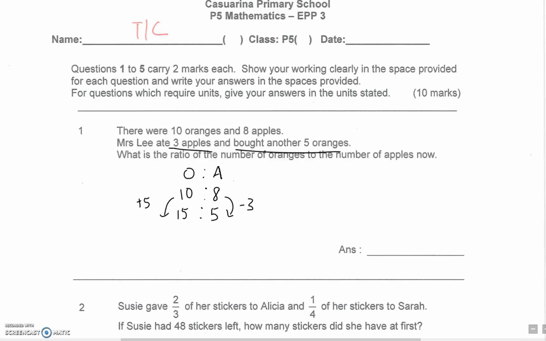That gives you 15 is to 5. Even though they didn't ask you to simplify, you should know that by right, you are supposed to make sure they are the simplest possible. Divide everything by 5, which gives me 3 is to 1. Okay, question 1, answer 3 is to 1.